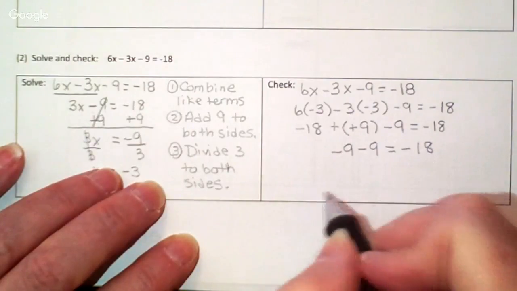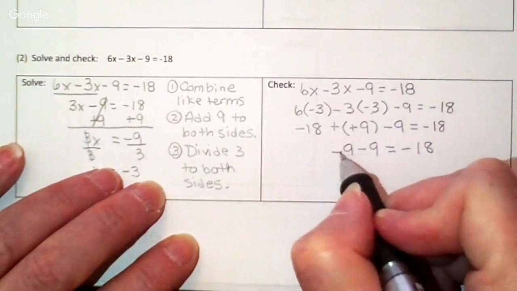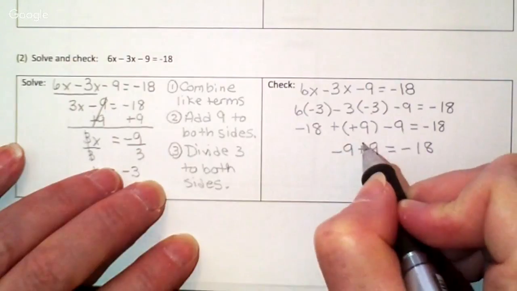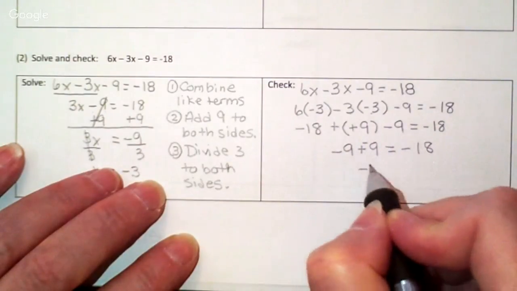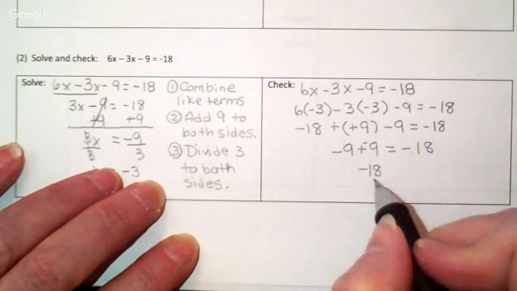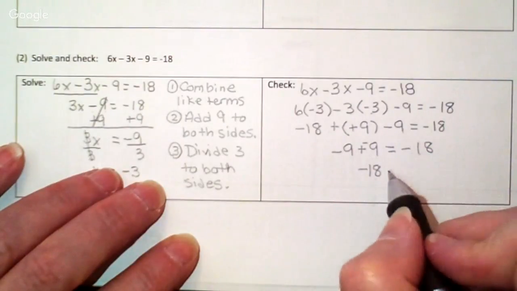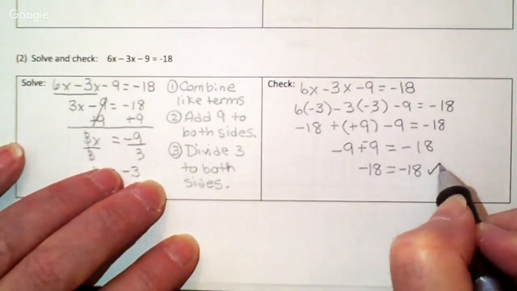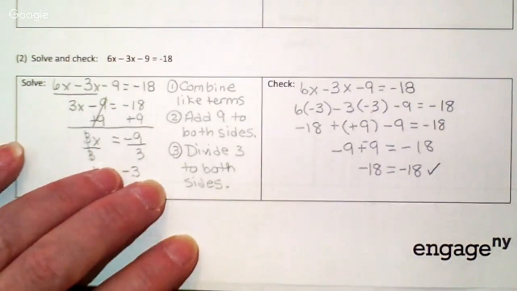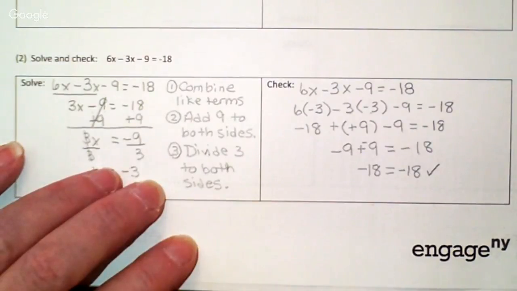And again, leave, change, change. So negative 9 plus negative 9 is negative 18. So is that what we're looking for? The answer is yes. And our answer checks. So I have one more example to show you.